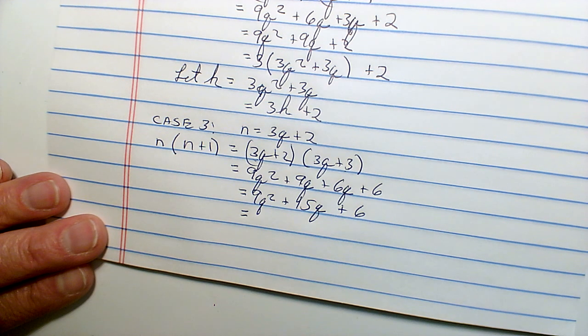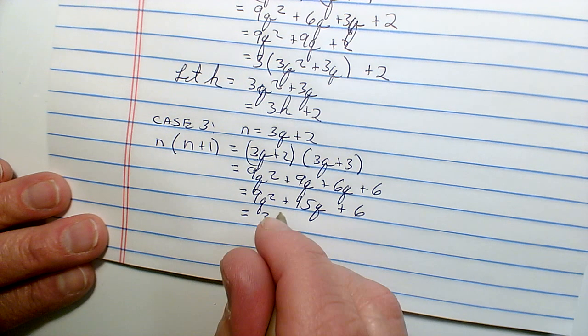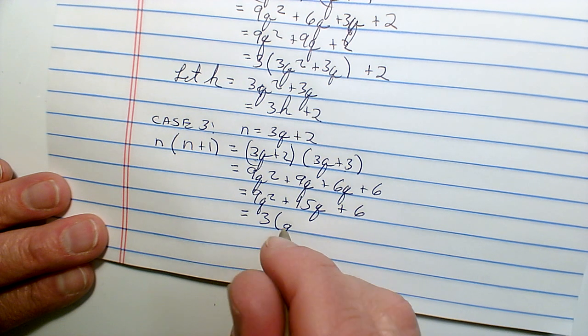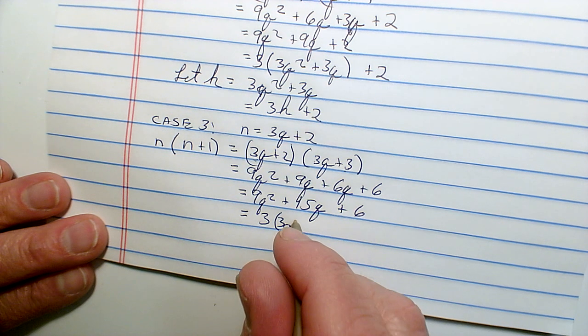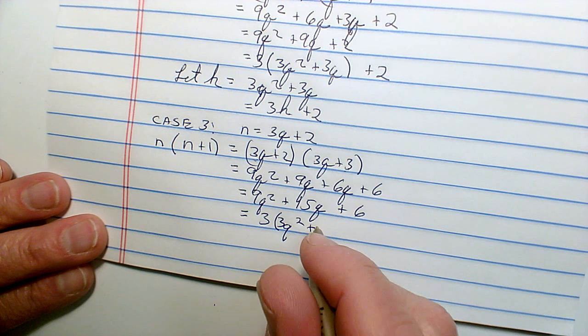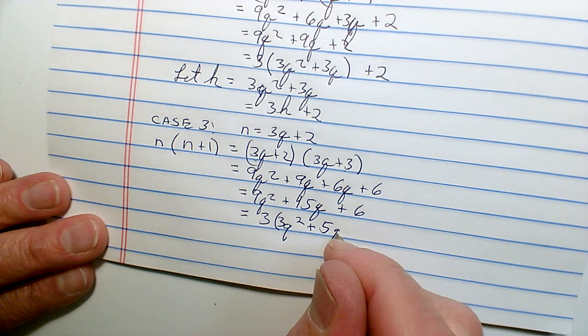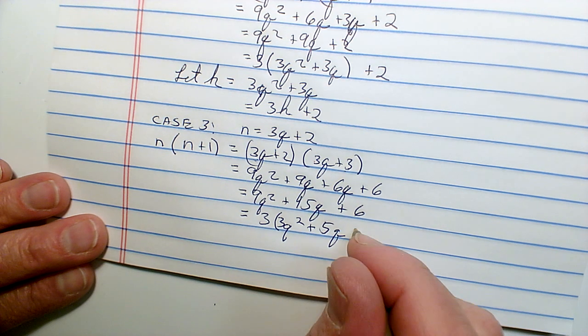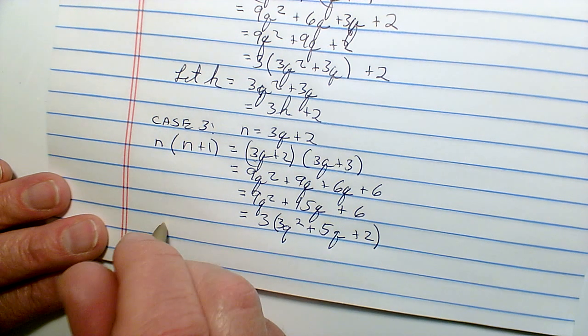And again, we have a common factor of 3. 3 is going to be multiplied by 3q squared to get the first term, by 5q to get the 15, and by 2 for this one.